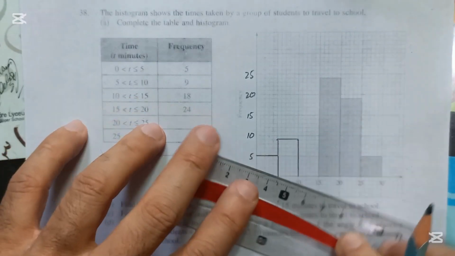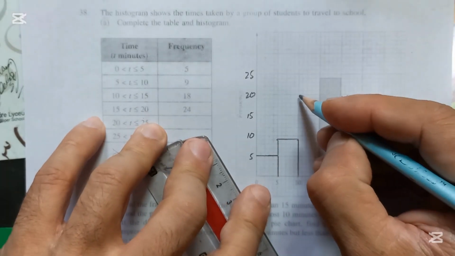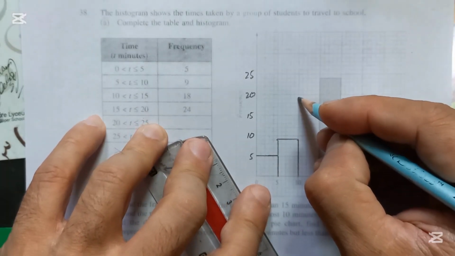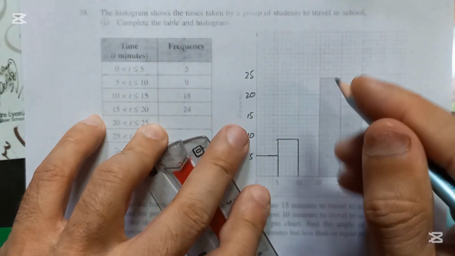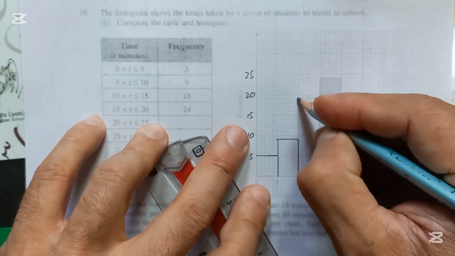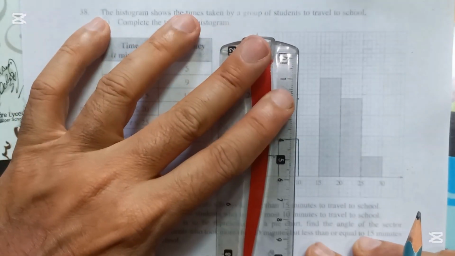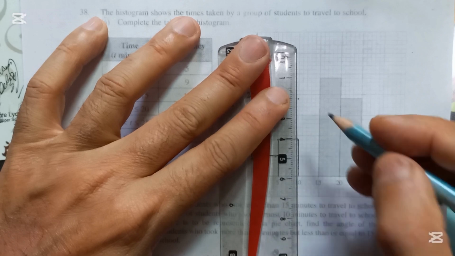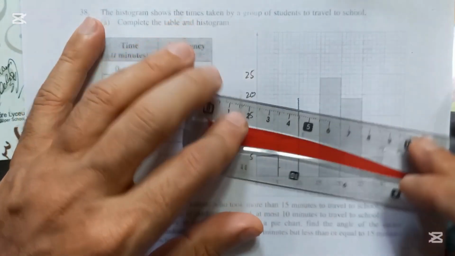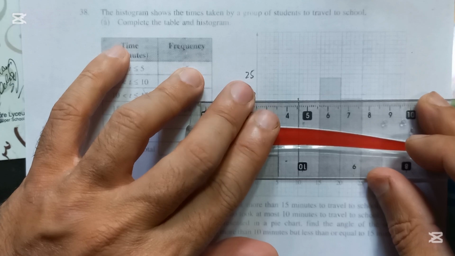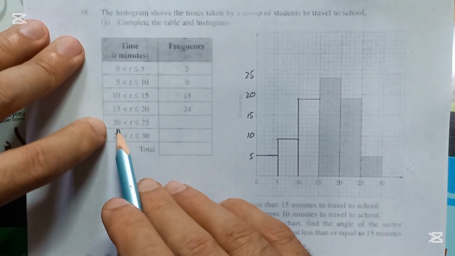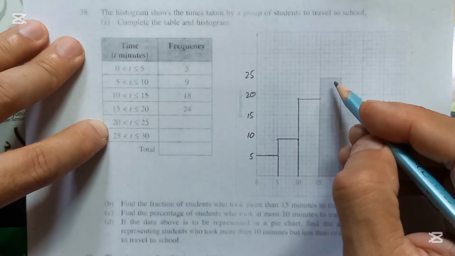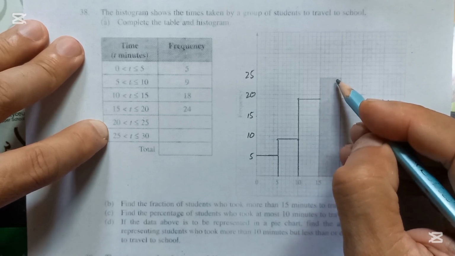Then 10 to 15, 18. So if this is 20, so 15, one box lower than this will make 18. So here is 18. So this is the histogram which is completed.